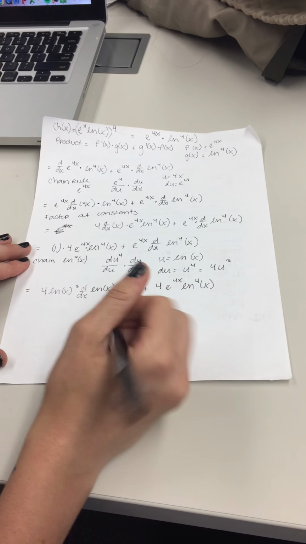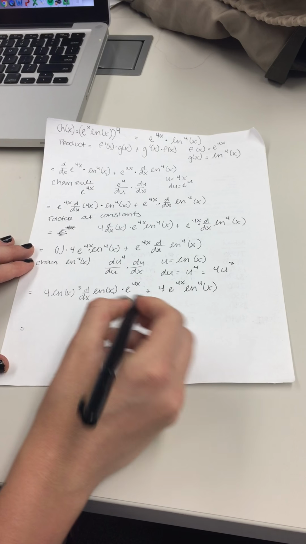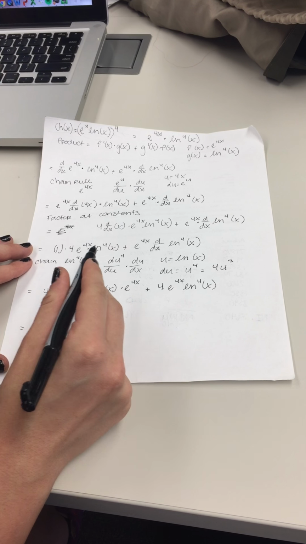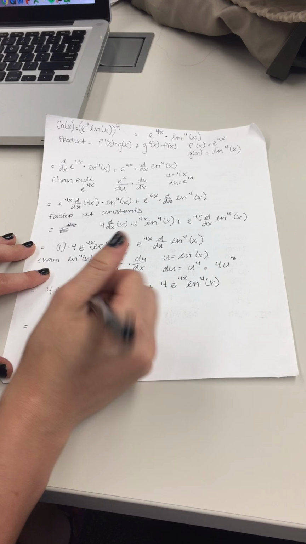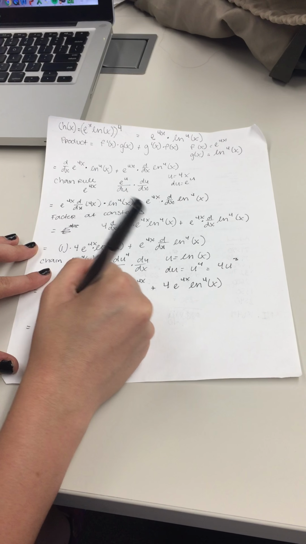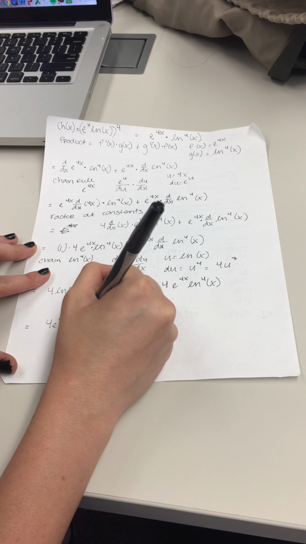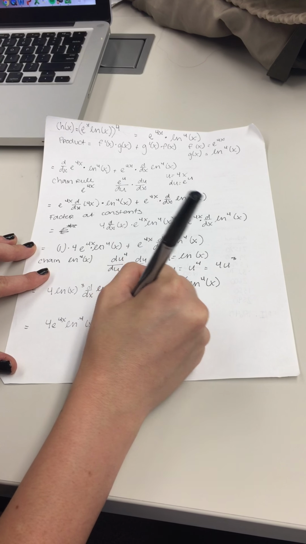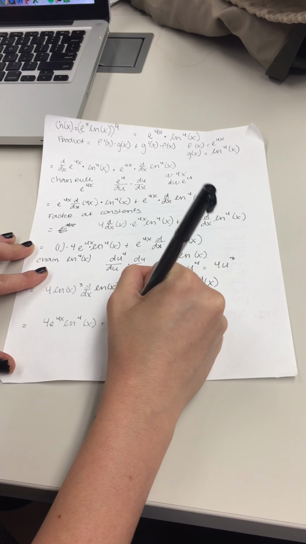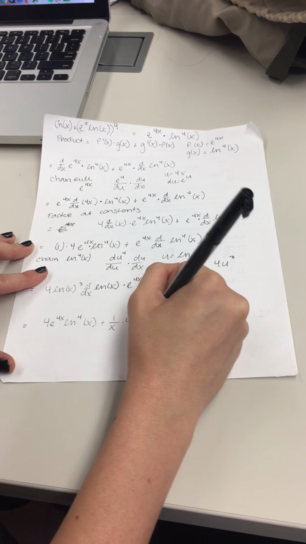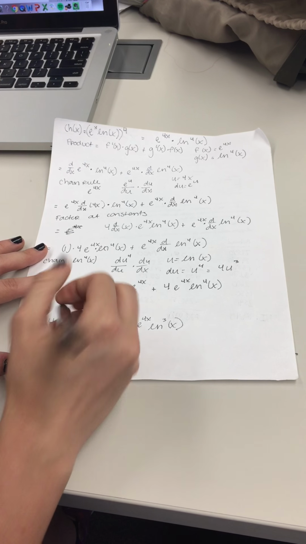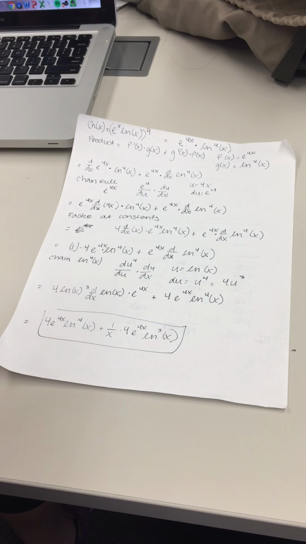And then from here, you can simplify and take the derivative of ln of x, which is just 1 over x. And so your final answer would simplify to 4e to the 4x ln to the 4 of x plus 1 over x, the derivative of ln of x, times 4e to the 4x ln to the 3 of x. And that's how your equation would simplify. And that would be your final answer.